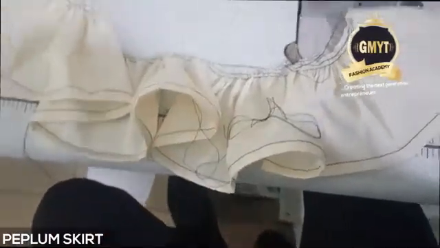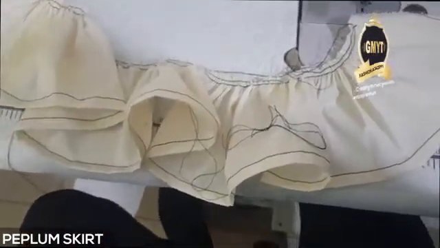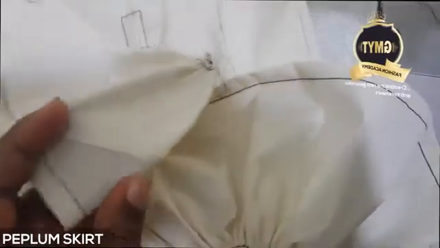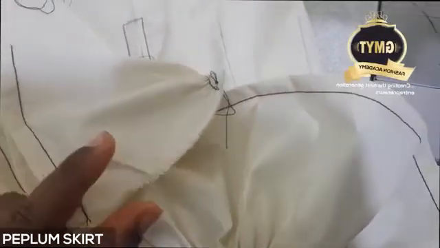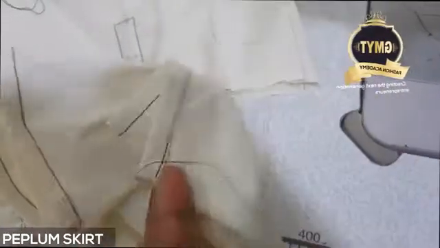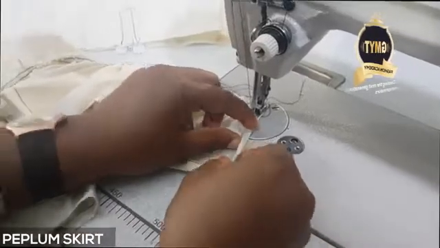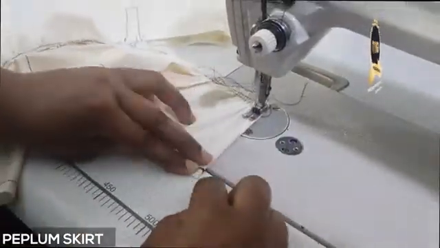Now I'm going to bring the skirt to attach the peplum to it. Before placing it on the skirt, I'm going to hem the side, the end part. I will hem it to the back, and then the other side, I'm hemming both parts.